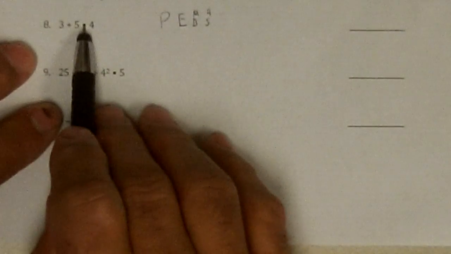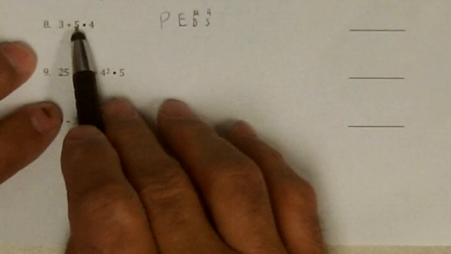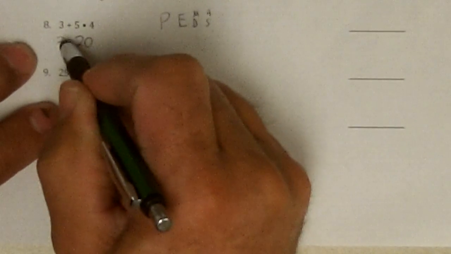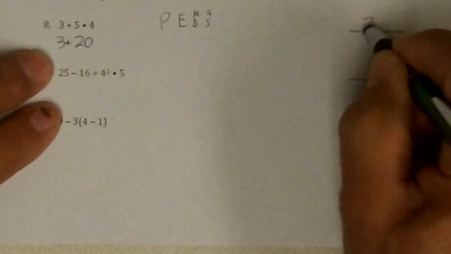So we have multiplication, which should come before the addition. So 5 times 4 is 20. Then add the 3 and we get 23.